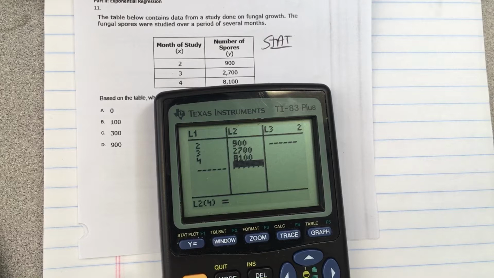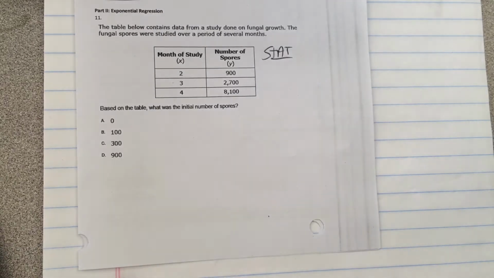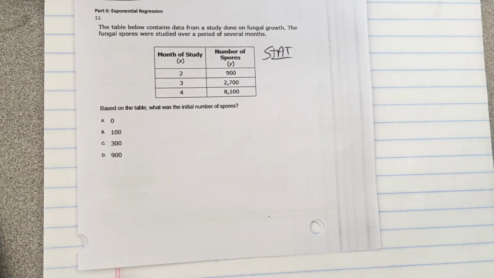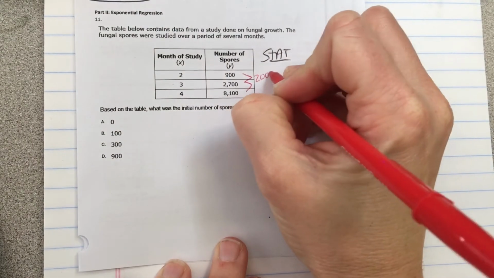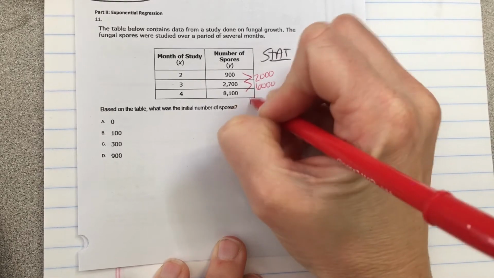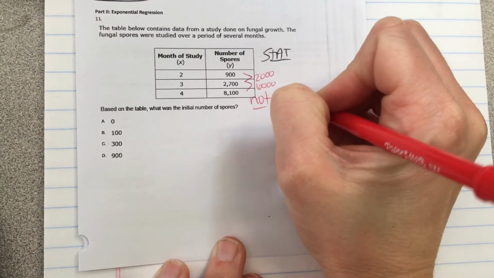Okay, guys, real quick. Look up here. 900 to 2,700 goes up about 2,000, right? What about from 2,700 to 8,100? About up 6,000. Is this linear? No. Why is it not linear? It's not a constant rate. So this one, I'm going to say about 2,000, about 6,000. So it's not linear. What is it?